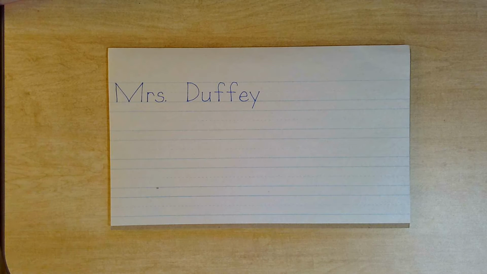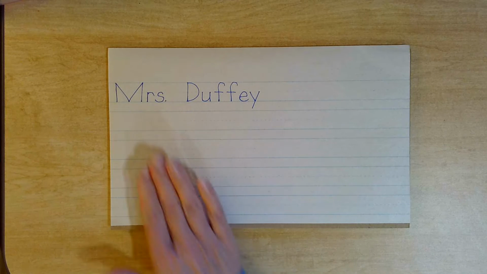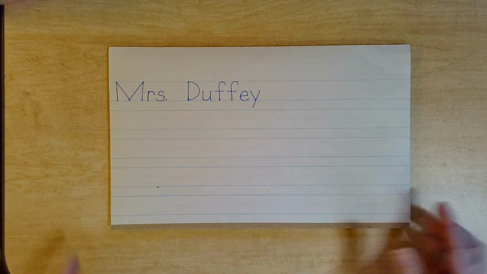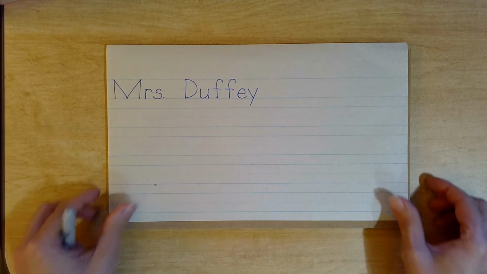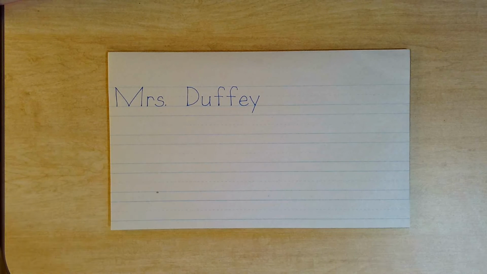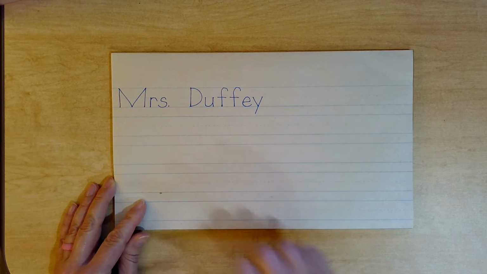So, in your packet of things, some of you had lined paper with your name already on it, and some of you have just a tablet paper like this or just lined paper. And you are going to practice your name and then take a picture of it and publish it on Seesaw so that all of us, all of the teachers can see it. And what I want to talk to you about today is your name.